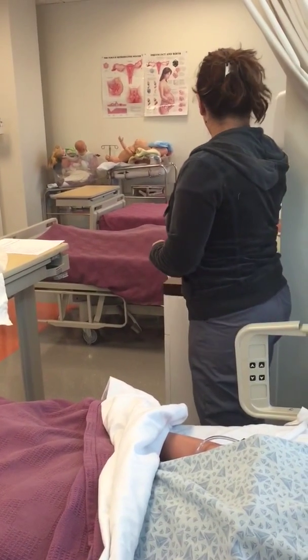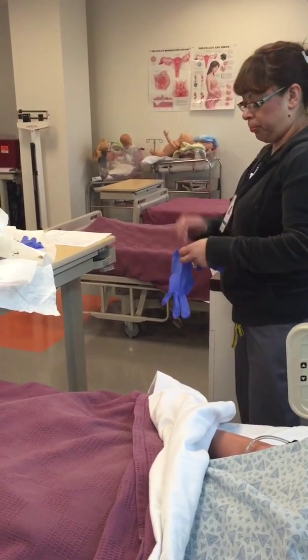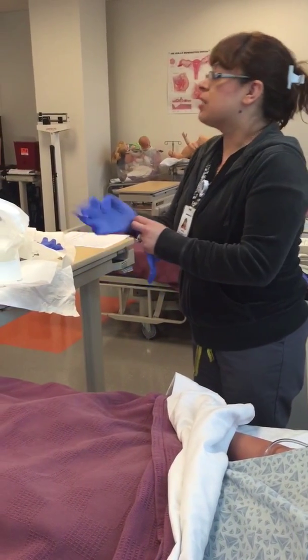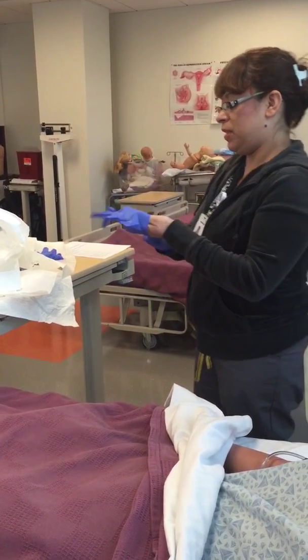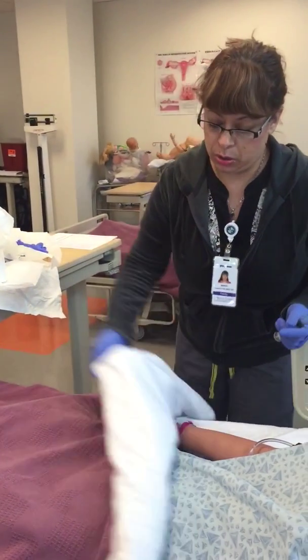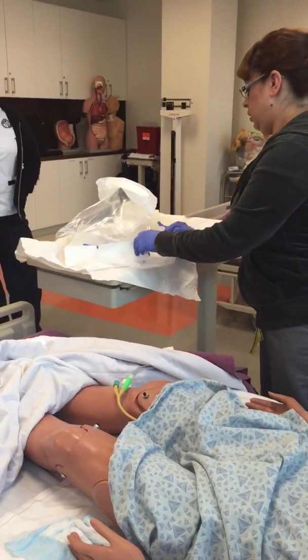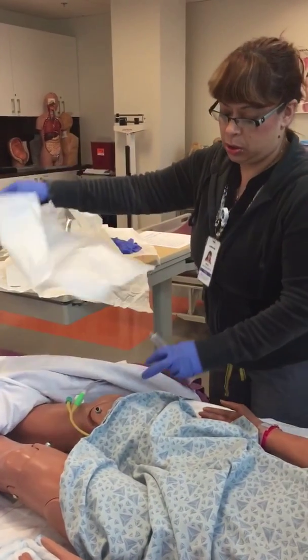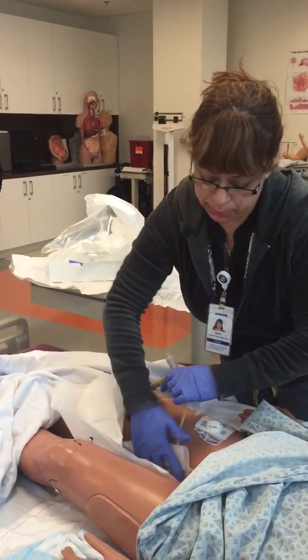Alright, so I'm going to go ahead and wash hands again, put a pair of gloves on. And I need a syringe with me. I need a 10 cc syringe because I need to remove this catheter. You want to bring a towel with you when you do this. Let's see, this is my towel. Let her know that I'm going to expose her. Put the towel here.